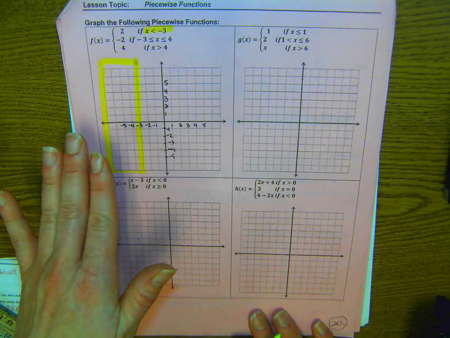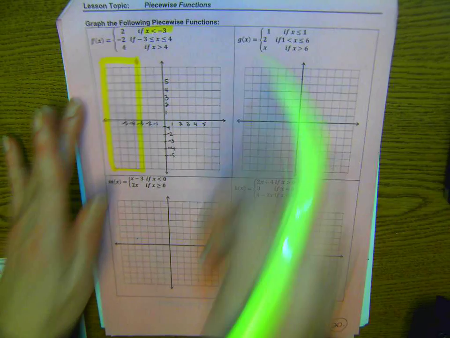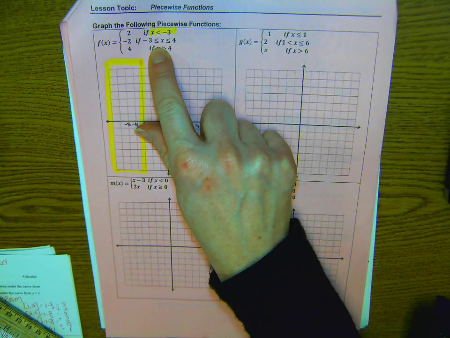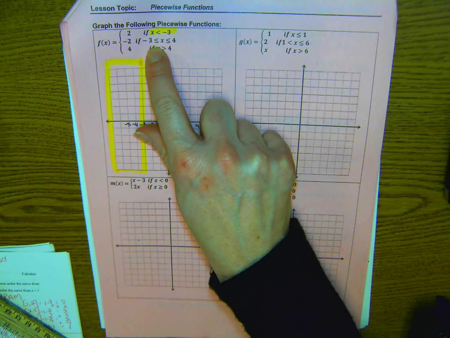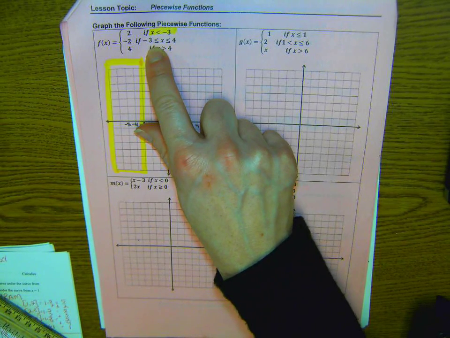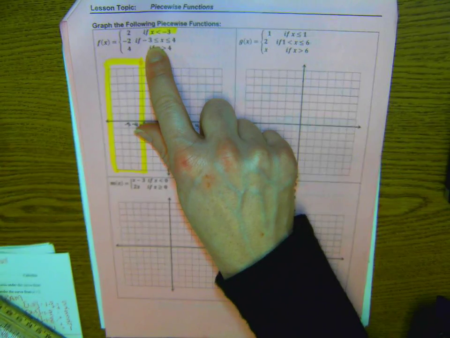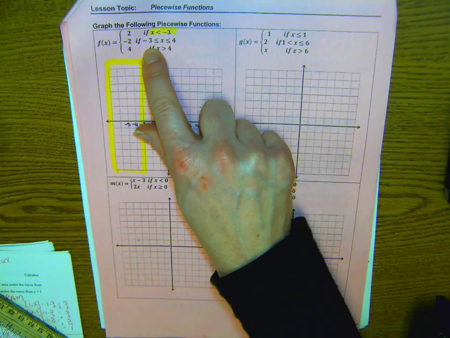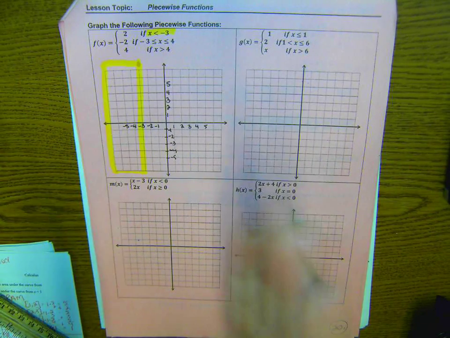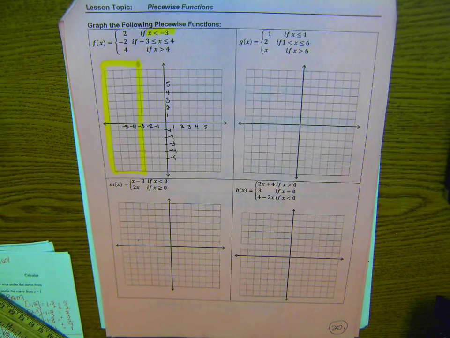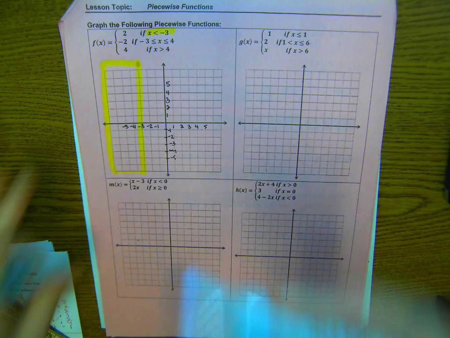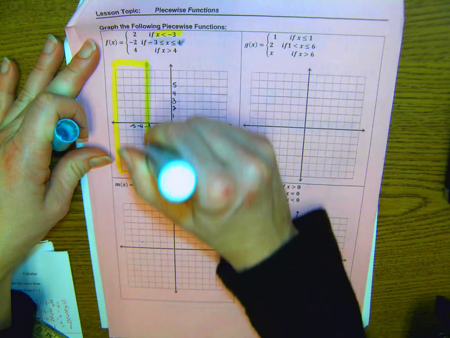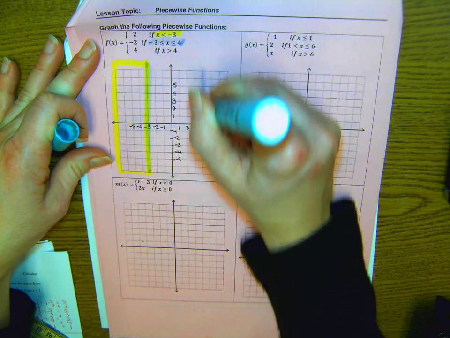Yes. Okay. What does this mean? Less than or equal to. Just in your own words. Between what two values? Between -3 and 4. On the graph, where am I going to graph that piece? Well, I'm going to graph it between -3 and 4. So let's see, that's -3 to 4. That's going to be graphed in this middle region.